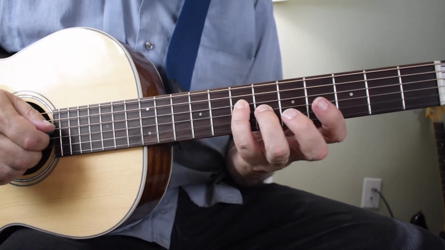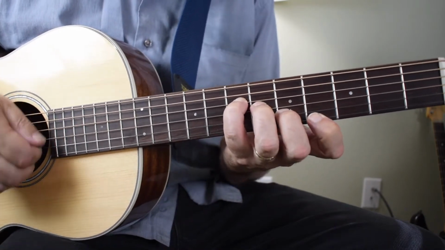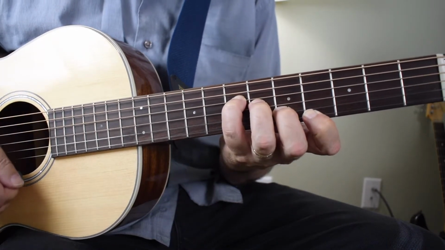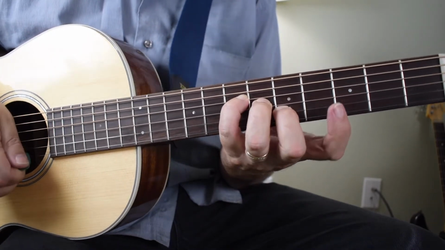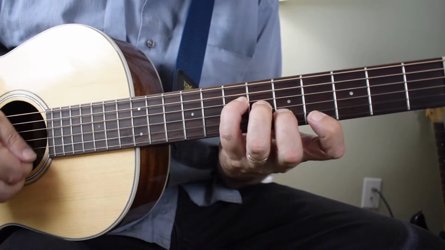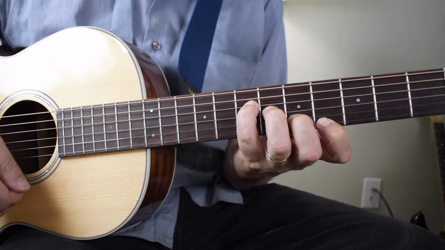So we have this interesting shape here. I'm putting my pinky, third finger, second finger, playing this diagonal. So in other words, I'm using my pinky, third, and second to play this A major triad, and then I'm adding this note on the 4th fret of the first string. That would be an A major 7th chord.